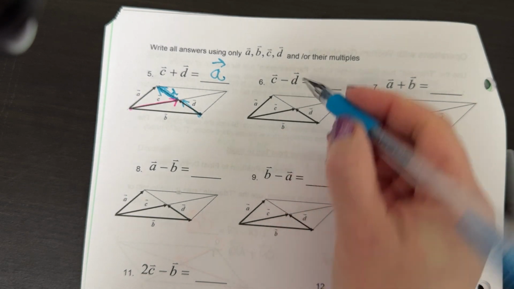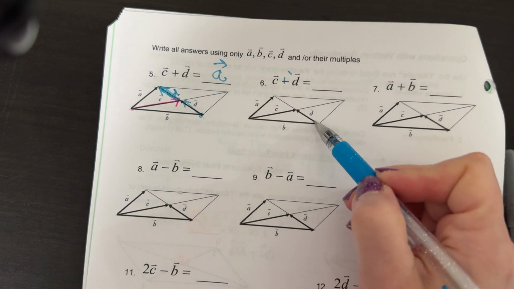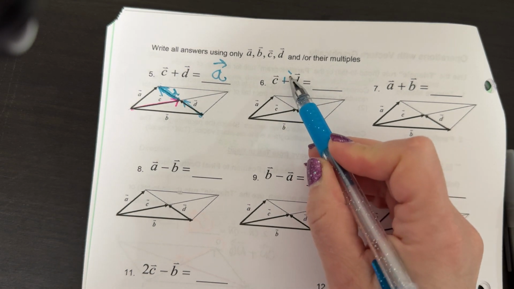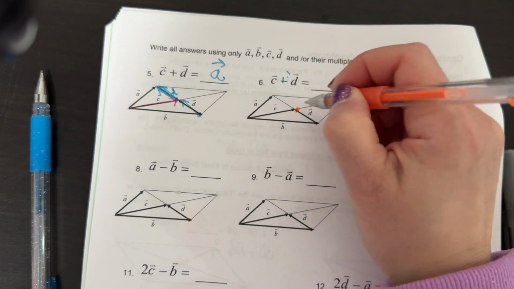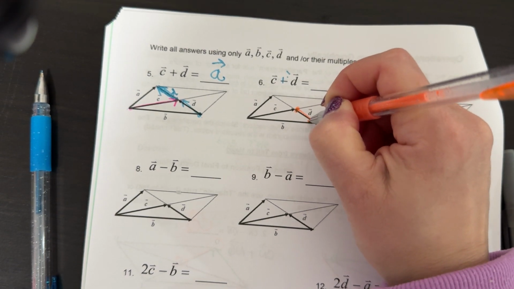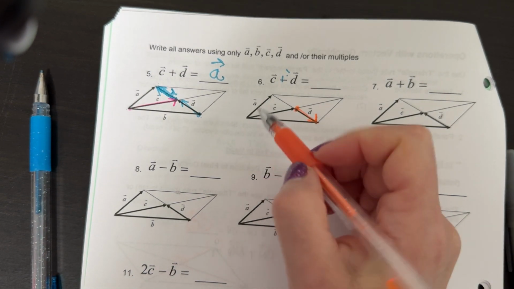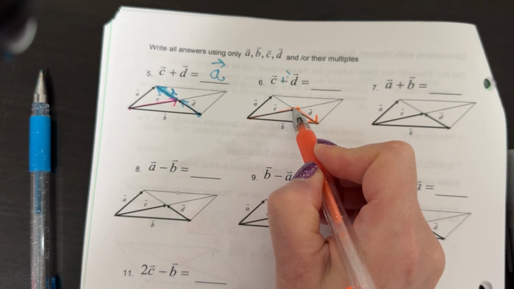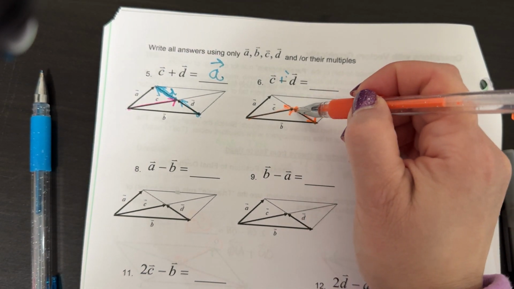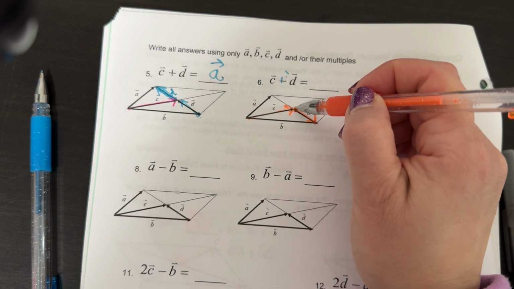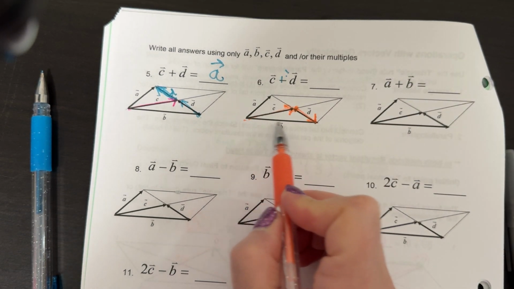Minus means opposite, so I'm going to think of this as plus the negative direction. So if D is pointing up and to the left, opposite direction D is going to start here, and the terminal point would be in the opposite direction. So we're going to travel vector C. Terminal and initial line up, so then we're going to travel opposite direction D, and the shortcut would have been B.